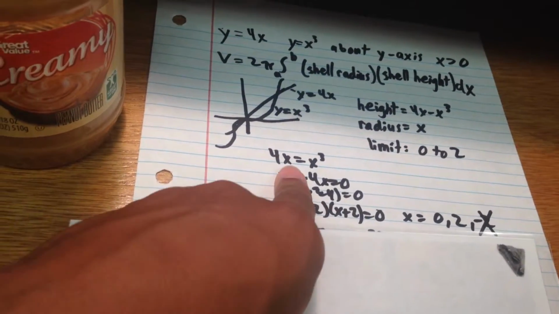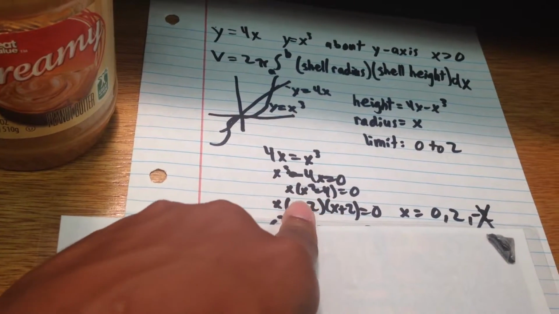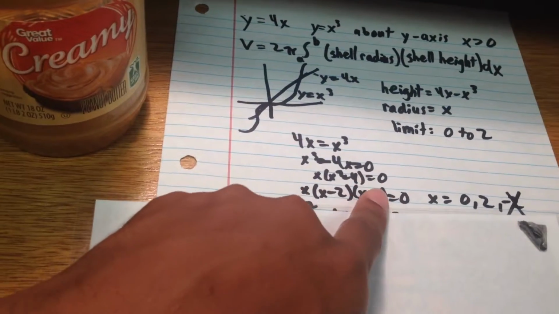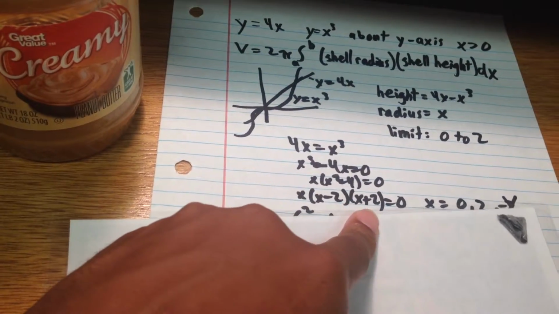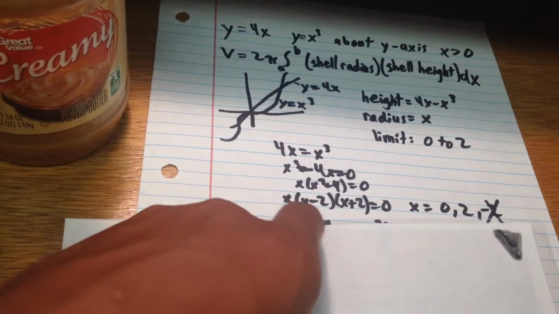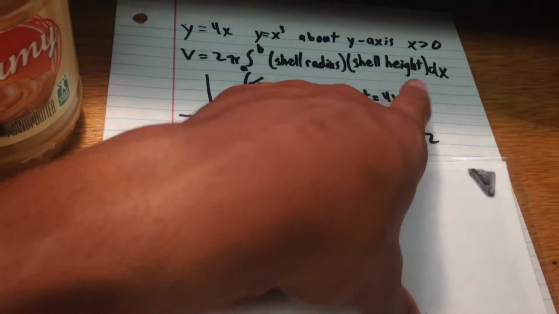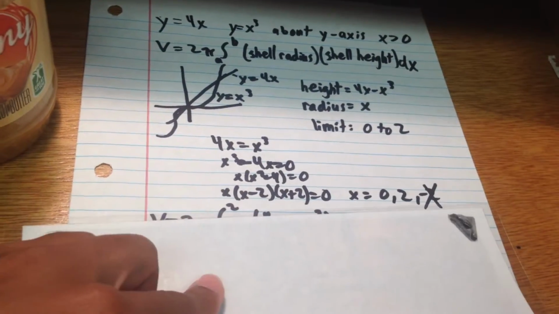And this is just showing that they intersect at x equals 2. So we have 4x equals x cubed, and then you're just going to bring them both over and set it equal to 0, take out an x, factor that out, and you're going to get x times x plus 2 times x minus 2. So you get 0, 2, and negative 2. But since we're solving for values of x greater than 0, you can just cross off the negative 2 because that's not what we're going to be using.